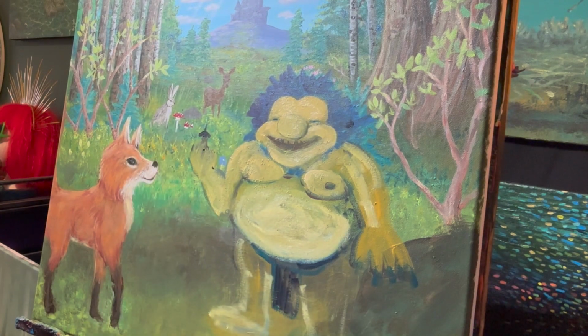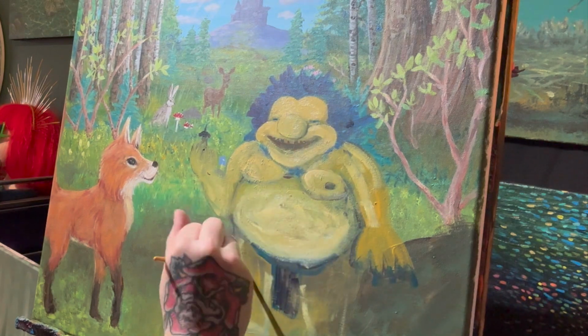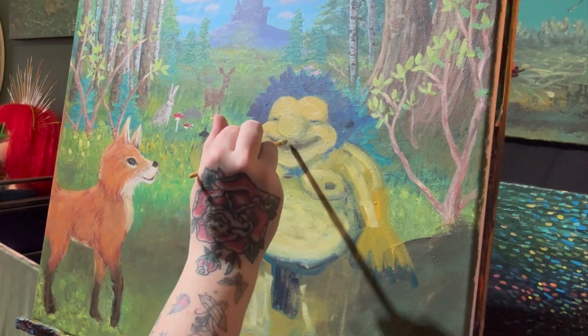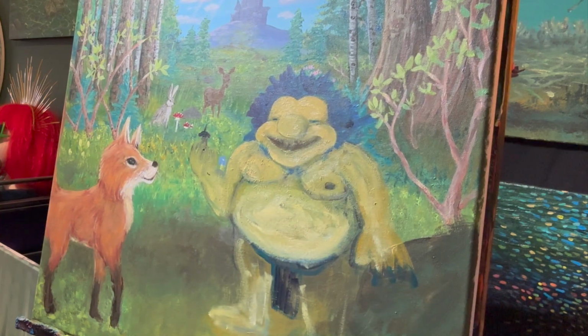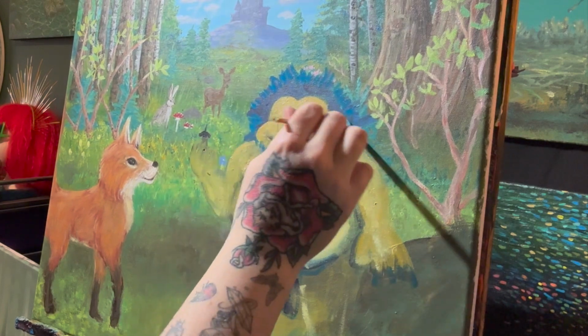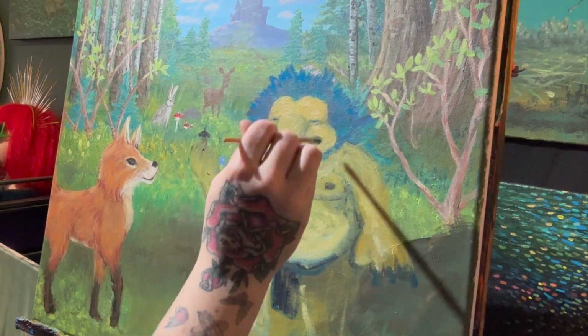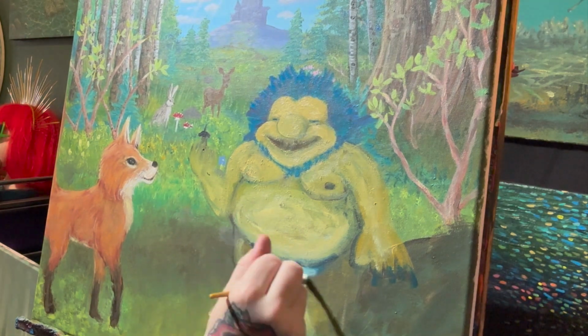He's quite fun. The design for this ogre I did actually plan in my sketchbook first. There's quite a few different ogres that I would like in the story. I want them to be all different. This one is a little bit smaller than I had intended, so I'm going to make sure to paint some bigger ones and some smaller ones too, all different sizes, for the book.